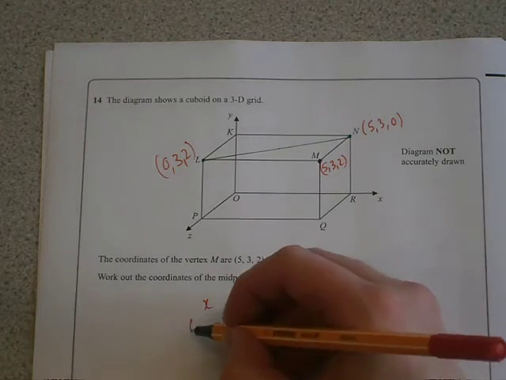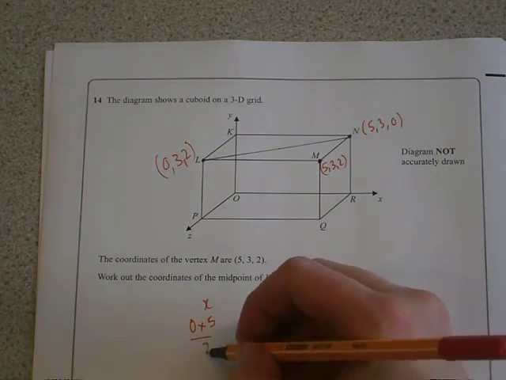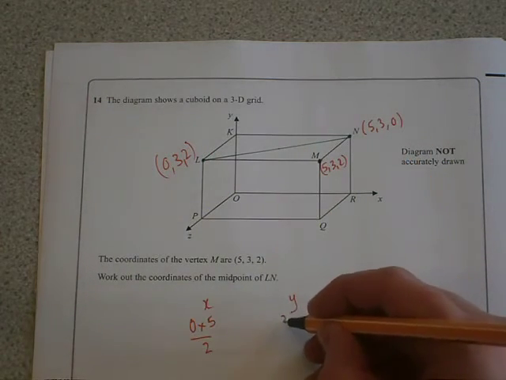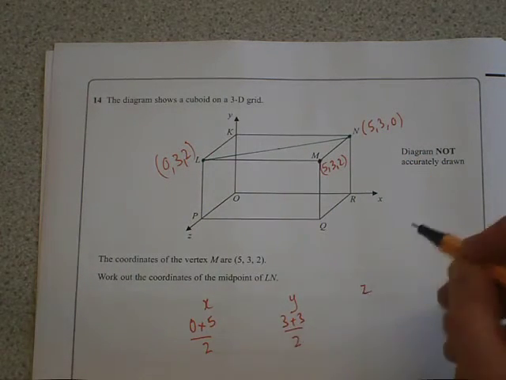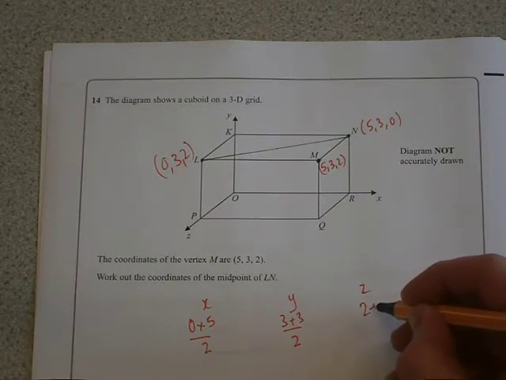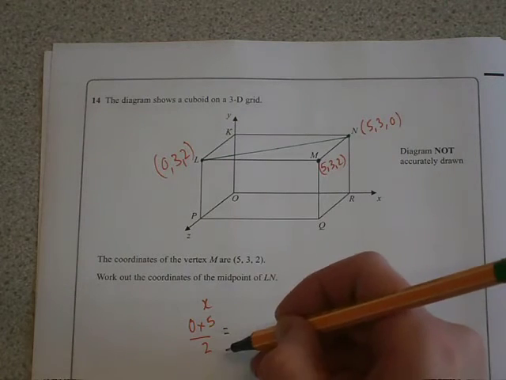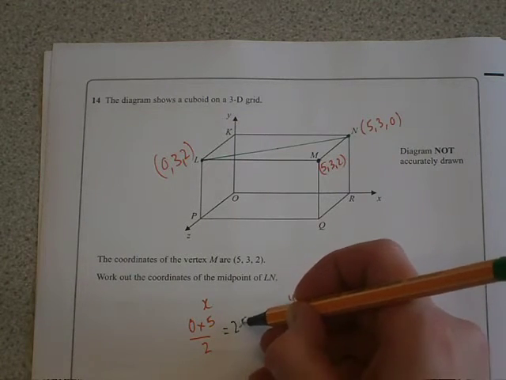So we'll start with x, which will be 0 plus 5 over 2. Then I've got 3 and 3, so 3 plus 3 over 2. And 2 and 0, 2 plus 0 over 2. So my x coordinate is going to be 2.5, because that's 5 over 2.